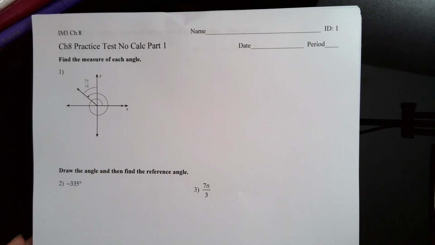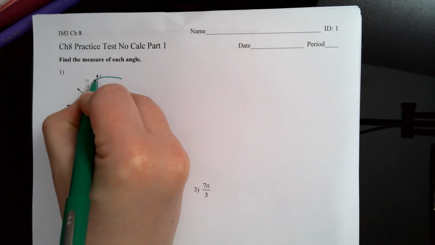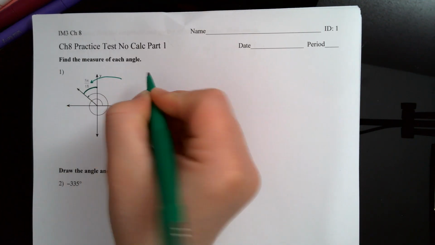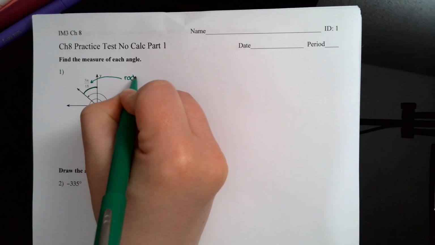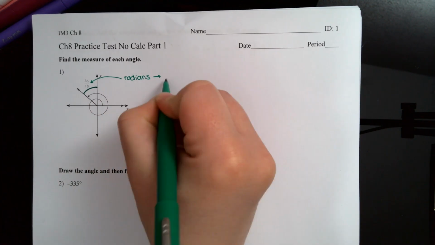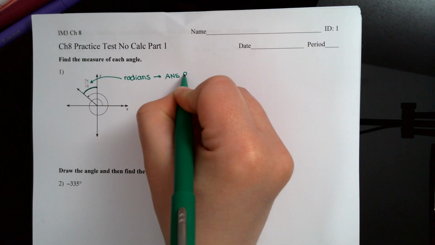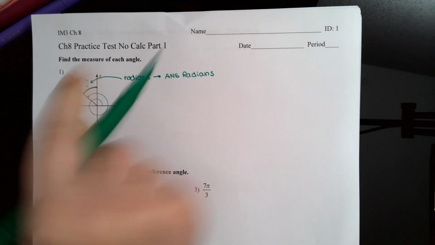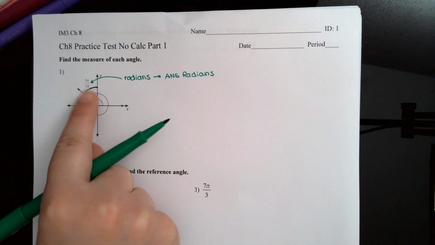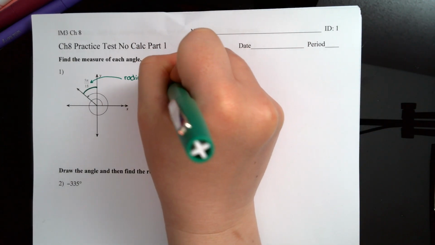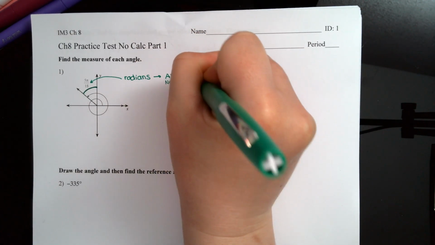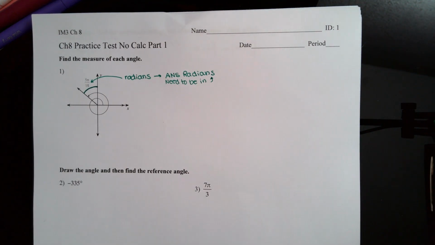When it's asking you to find the measure of each angle, you are going to take a look first if the given information is in radians or if it is in degrees. Since we notice that this section right here is 5 pi 18ths, this is in radians. So that means your answer needs to be in radians. This is not the answer, okay? This is not the answer, but the answer needs to be in radians.